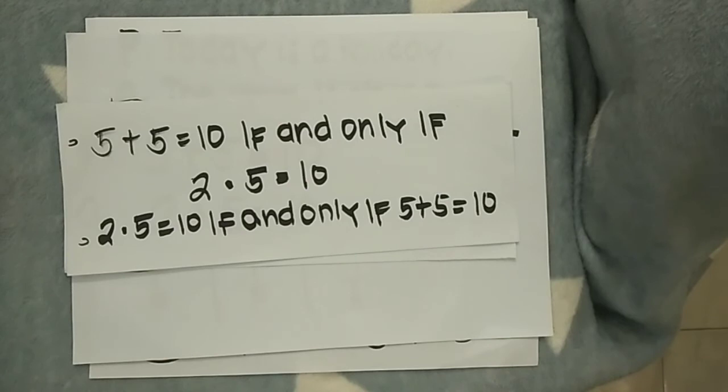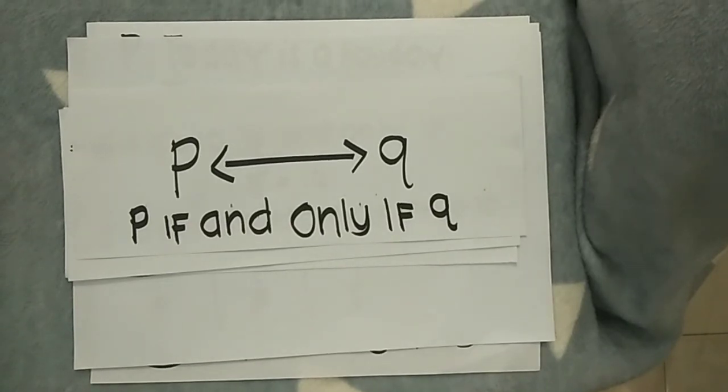If I want to write this symbolically, I'm going to have a P and a two-headed arrow and then the Q. So the arrow points in both directions, both to the P and the Q, meaning that I'm taking two regular conditional statements, one in one order and the other in the other order, and combining them into a biconditional statement. And again, when this is read, usually we'll say P if and only if Q.